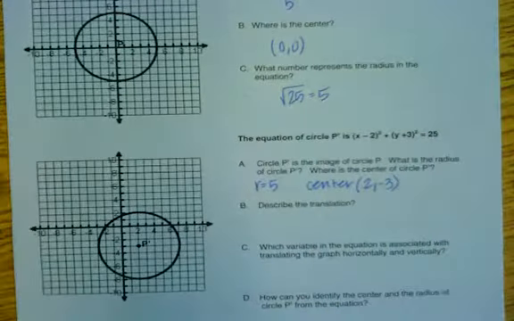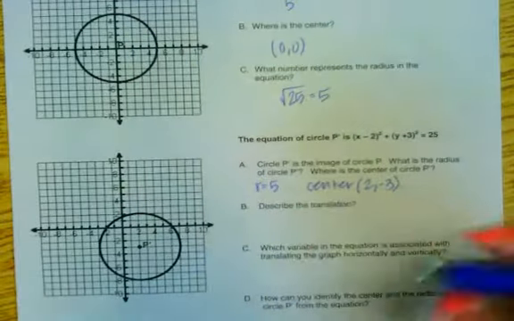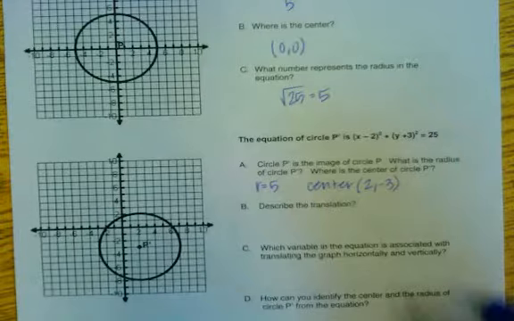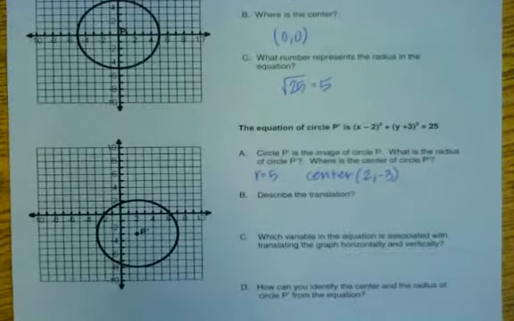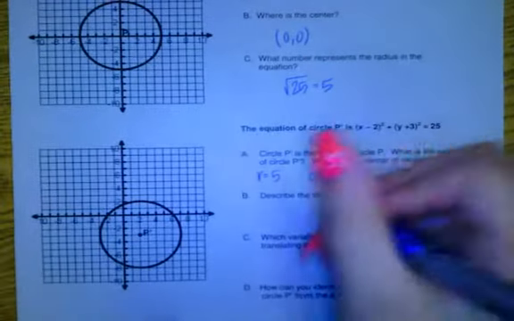Okay, what kind of translation happened? How did we get from circle P to P prime? Translation. What was that translation, though? Down 3, right 2.